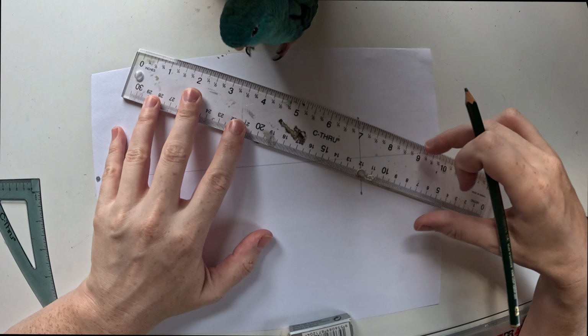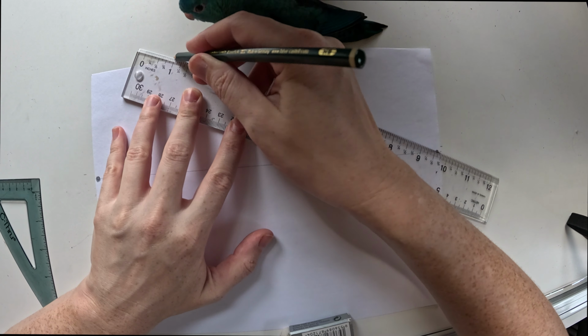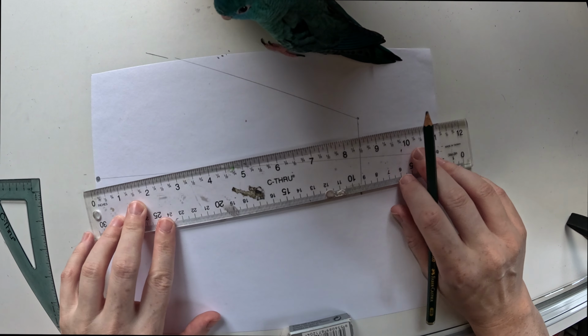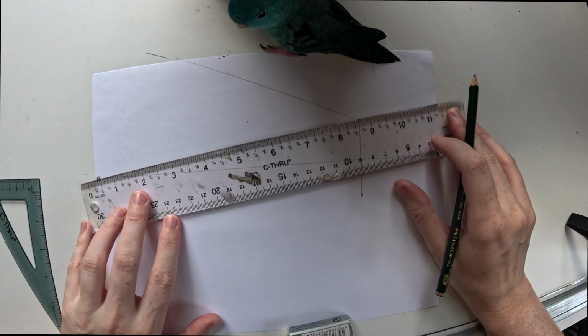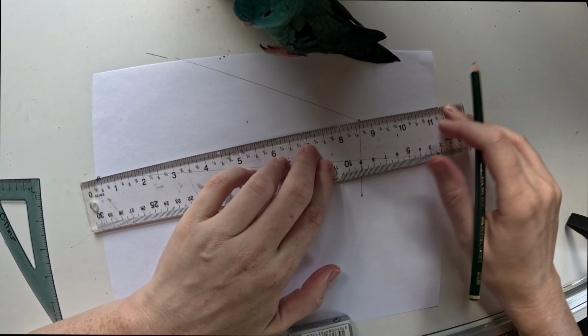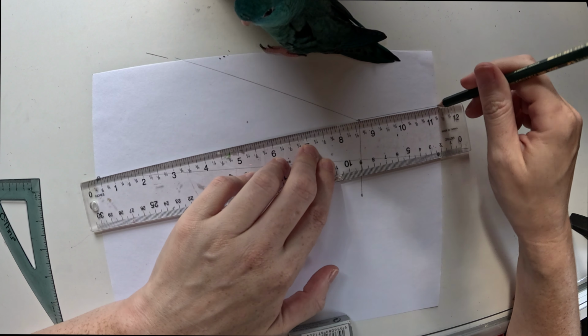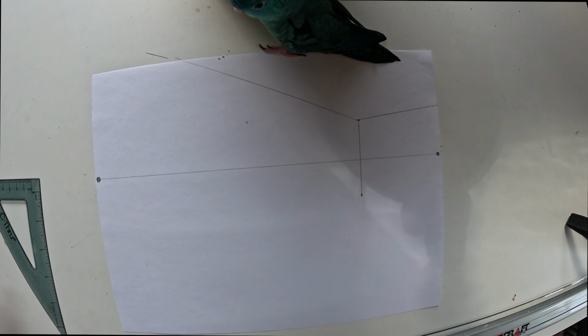I lined it up with the dot and over here, and I'm creating a line. Then I'm going to do another line over here. Like so.